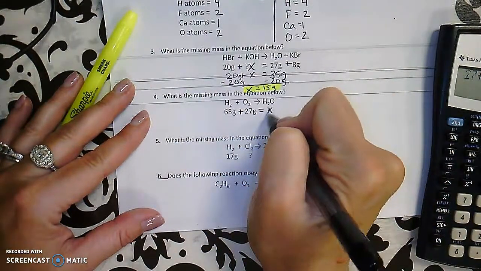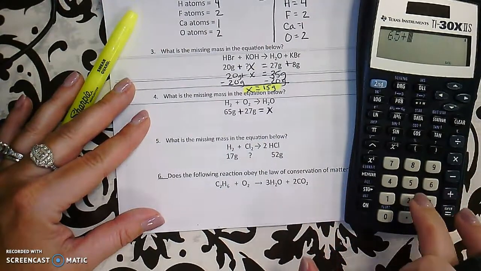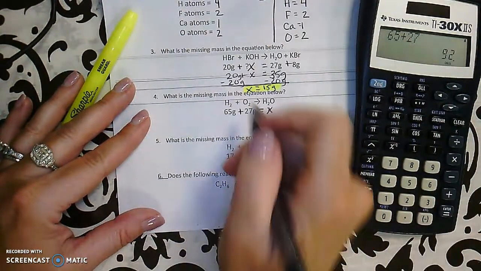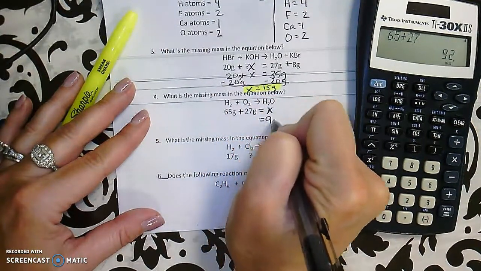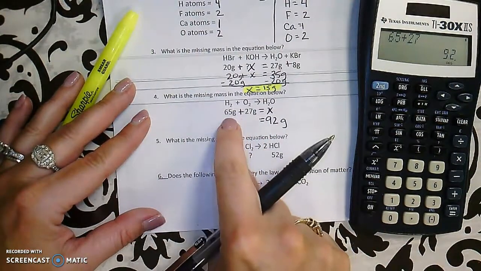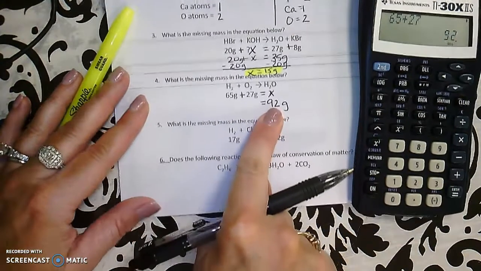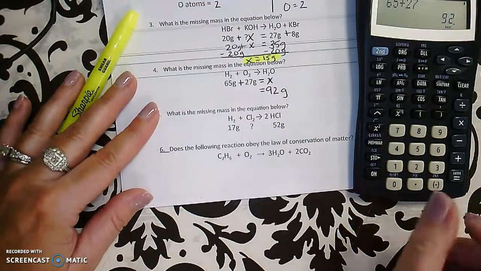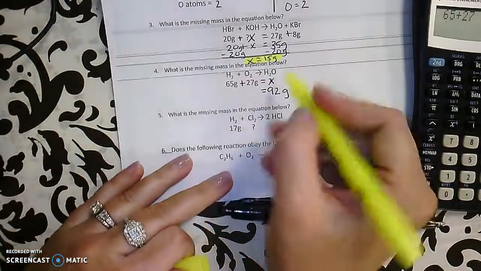That's going to be our x. So 65 plus 27 is 92 grams. If I take 65 grams of hydrogen and 27 grams of oxygen and combine them together, I better make 92 grams of water. Highlight that answer.